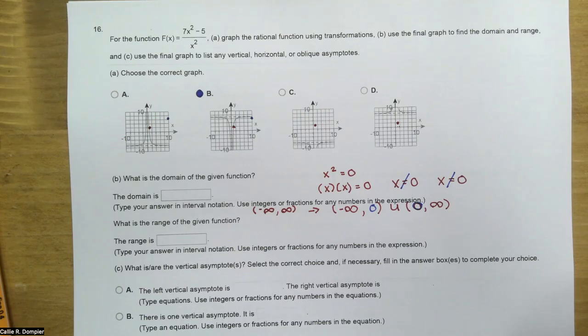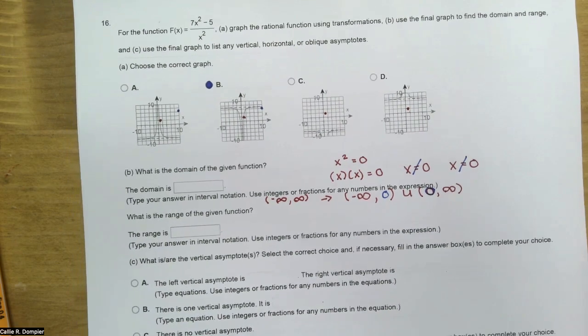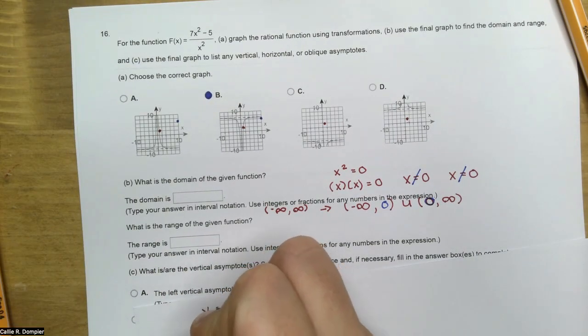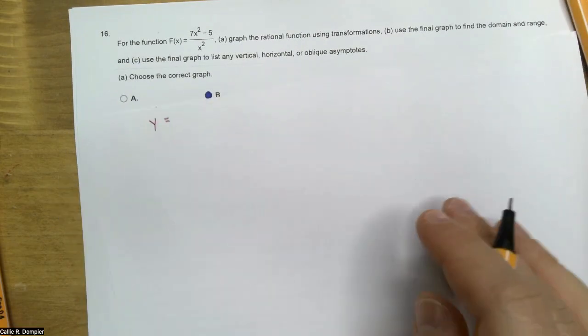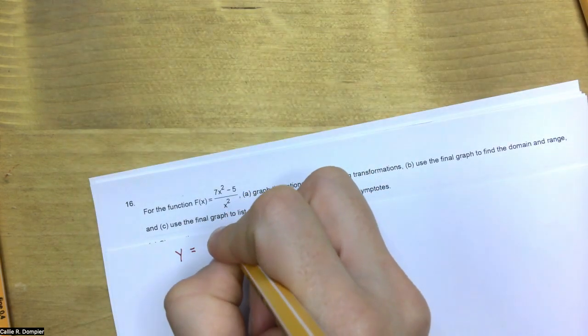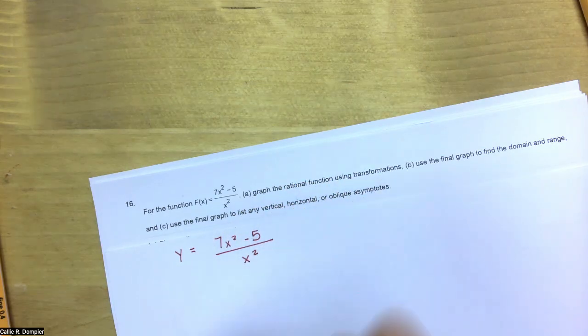Now for the range, it's a little bit more difficult. What we're going to do is solve for x. So I'm going to copy it down again: y equals 7x squared minus 5 over x squared, and I'm going to solve for x.